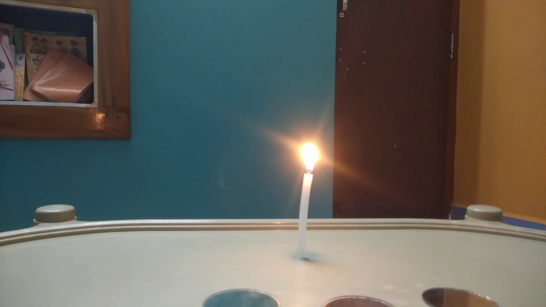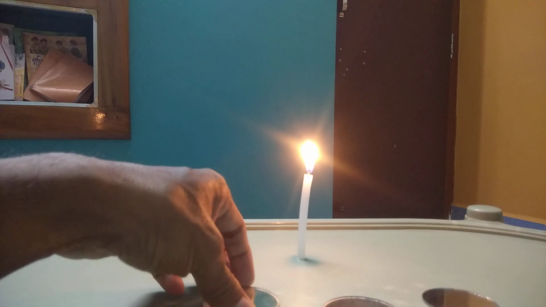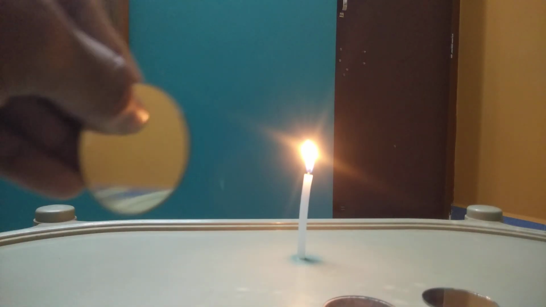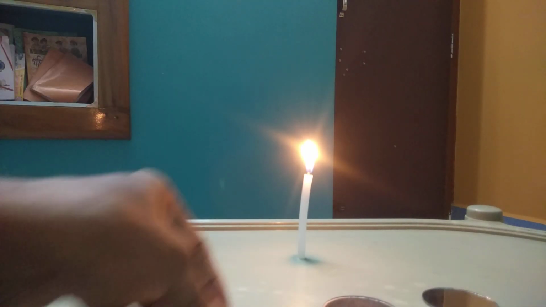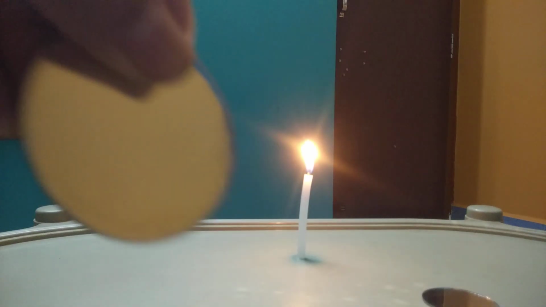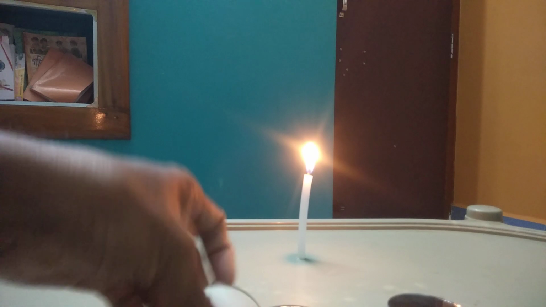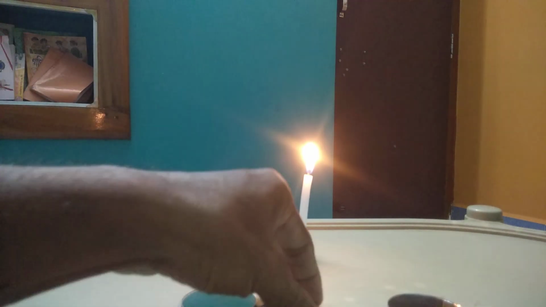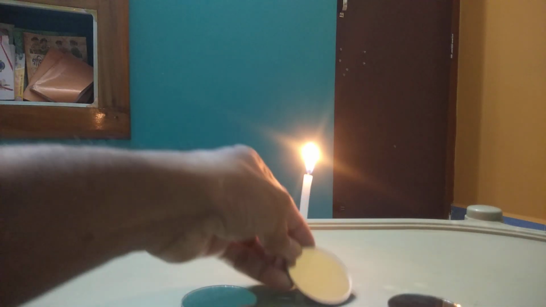Hello everyone. Today we shall discuss how to find the different types of mirrors. Here you see there are three different mirrors: 1, 2, and 3. How to find the types of mirror, whether it is a plane mirror, a concave mirror, or a convex mirror.